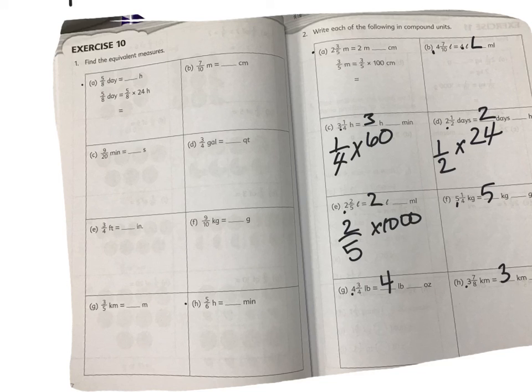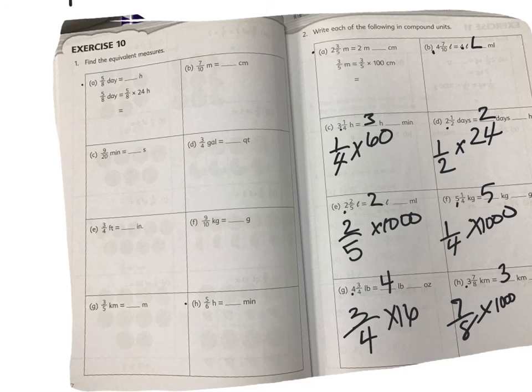Kilograms, how many grams? 1/4. How many grams are in a kilogram? I believe that's 1,000 as well. Yes, so times 1,000. 3/4 of a pound, how many in ounces? How many ounces are in a pound? 16. And then kilometers to, I believe it's meters, 7/8 times, there are 1,000 meters in a kilometer. There you go. Good luck.